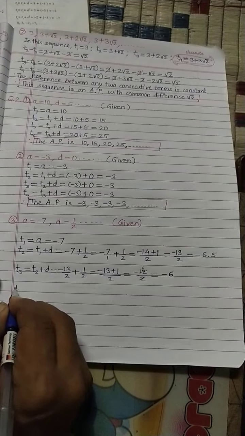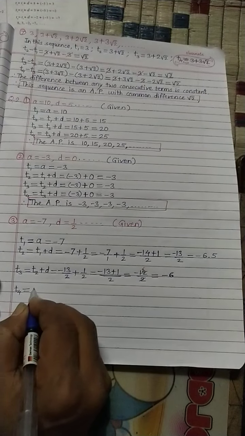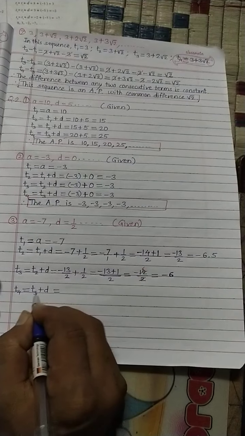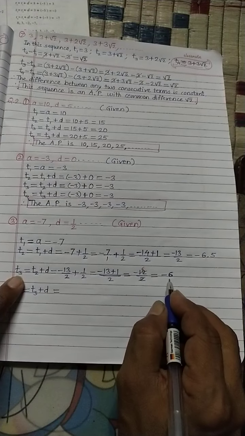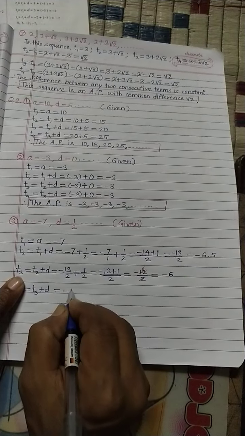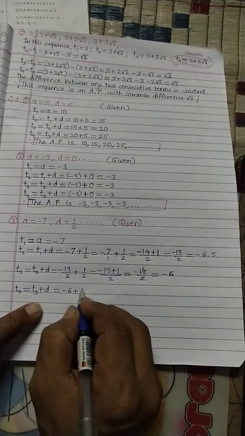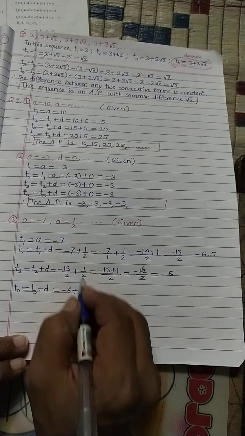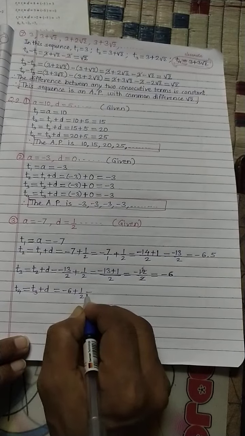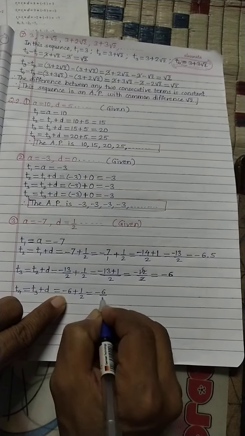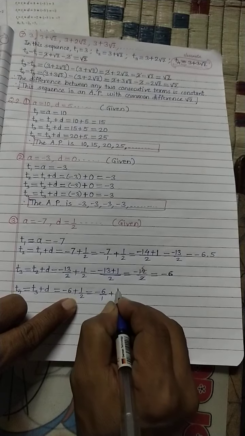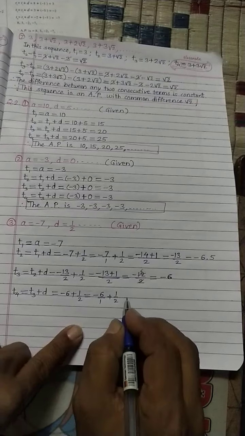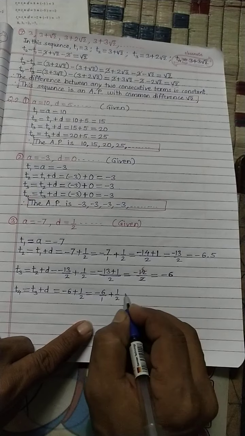Now the next term, T4, is equal to T3 plus D. T3 is minus 6, so here minus 6 plus D. D means 1 upon 2. So here minus 6 means minus 6 upon 1 plus 1 upon 2. You can see that the denominators are different, so cross multiplication.